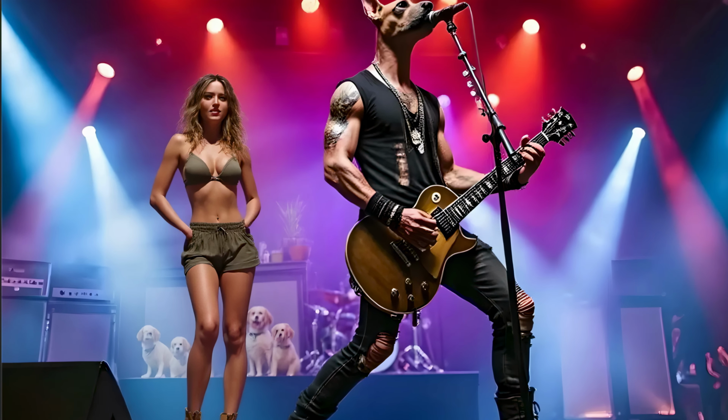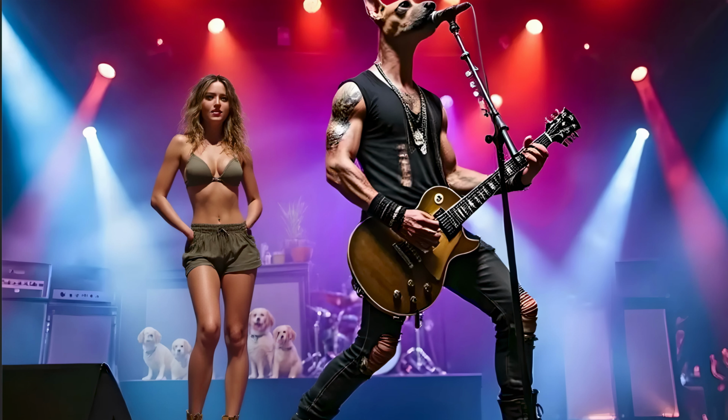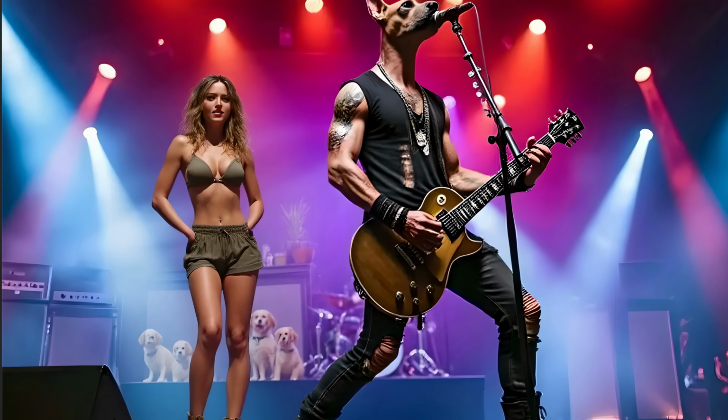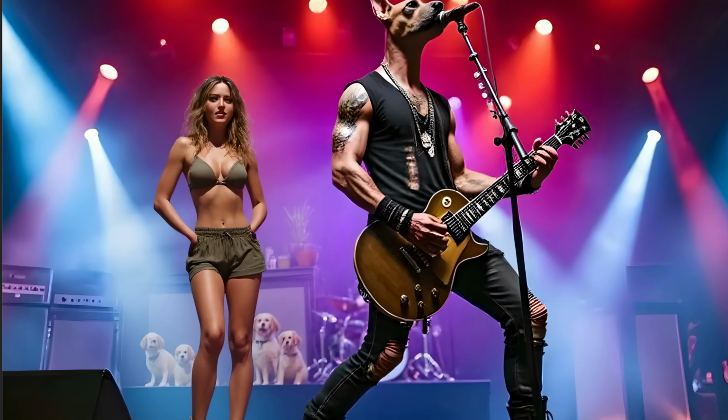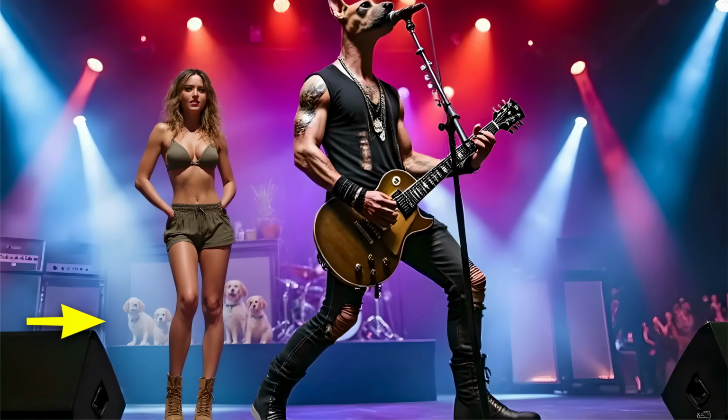Do you see anything else kind of interesting and fun about this picture? It seems that all of the characters from the uploaded image that I used have been added. We have our puppies right down here on the elevated drum area. So why not? Puppies can enjoy concerts too.